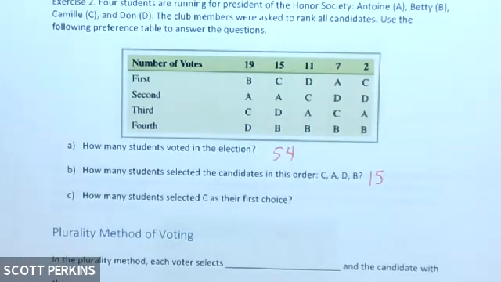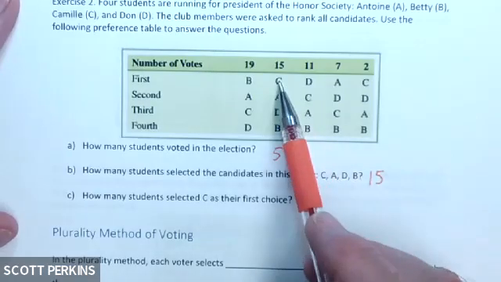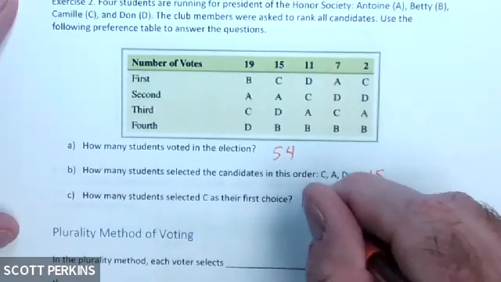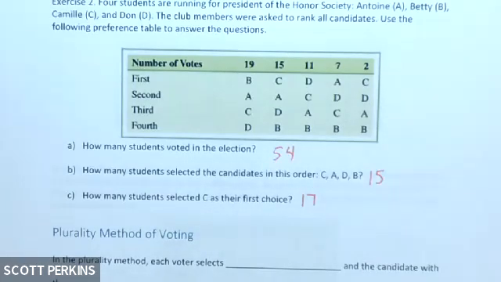Last but not least, how many students selected C or Camille as their first choice? 17. Yes, so 15 here, 2 here, so that's 17 total. Any troubles so far? All right, great. That makes me happy. I hope you're not lying to me. Let me know. We got plenty of time for questions.